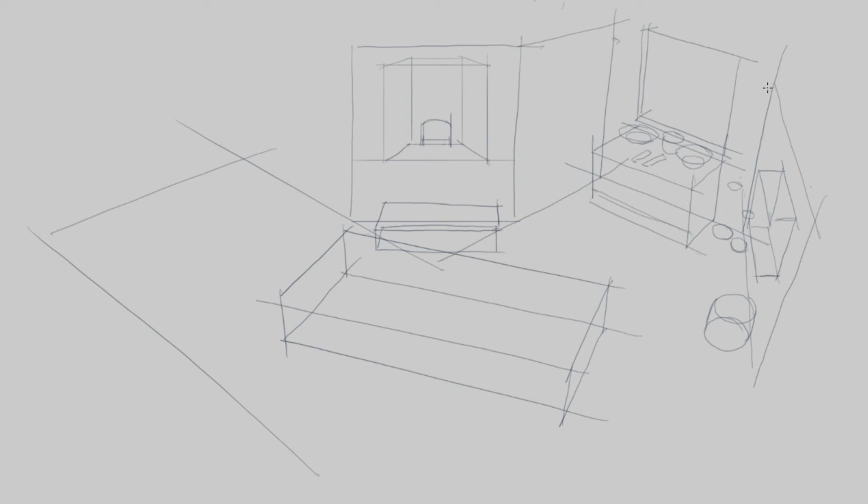Here I'm just creating some items and things that would be hanging from the windows. I'm using very light line weight throughout all of this because we're going to commit to the final details a bit later on.